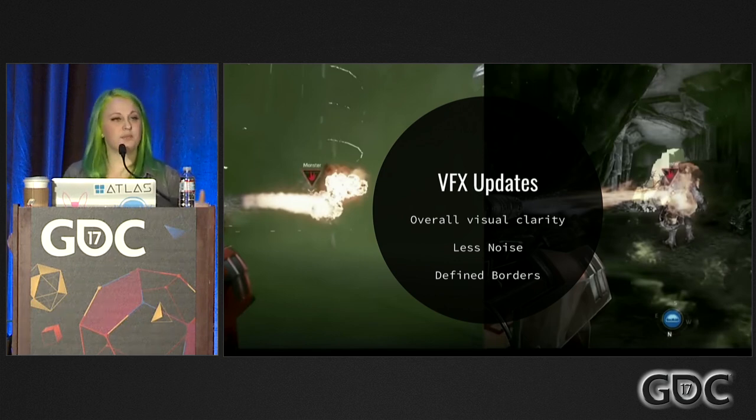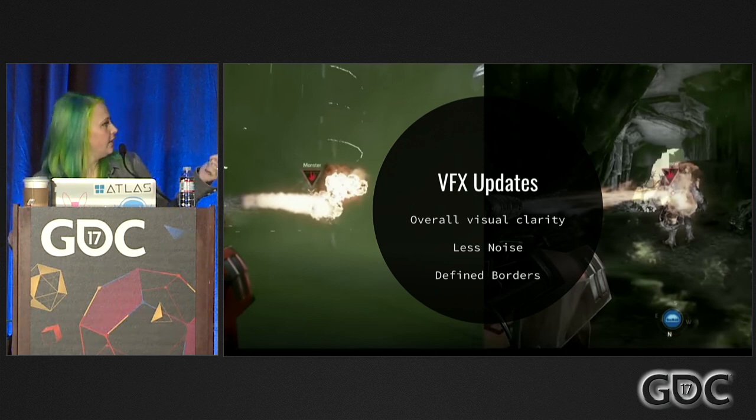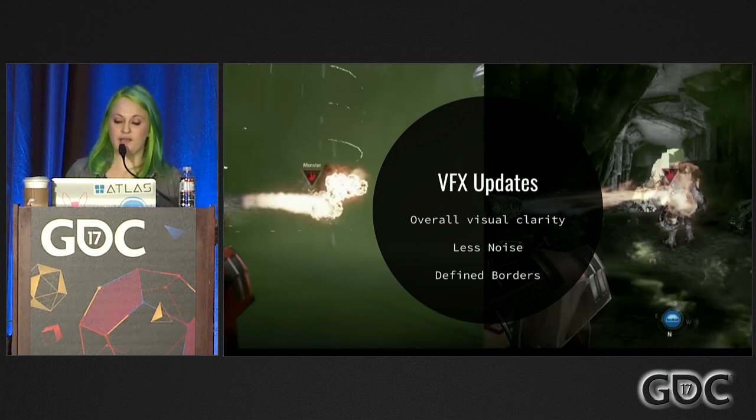So we took this approach at overhauling the visual effects, and we updated almost half of them with the goal of clarity, less noise, and defined borders. So if you look at this example, this is Hyde firing his flamethrower in a toxic grenade cloud. And the before and after is drastic. On the left, you don't even know what he's firing at. So obviously, these were big changes.